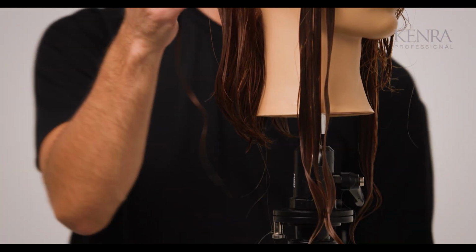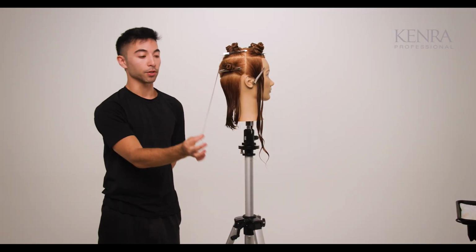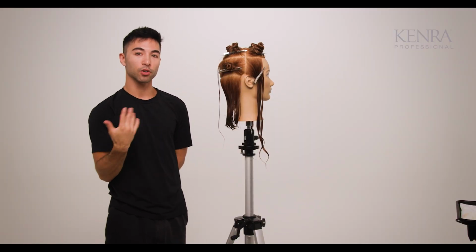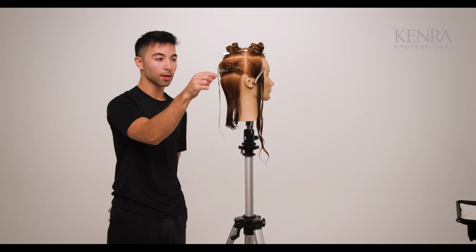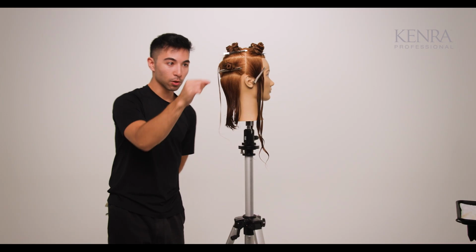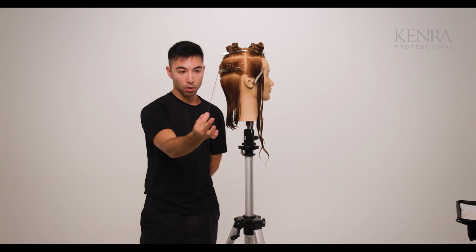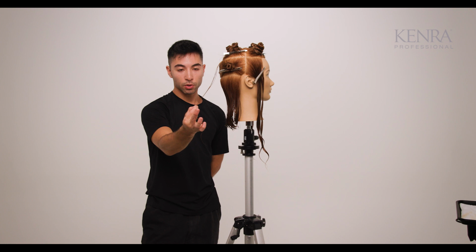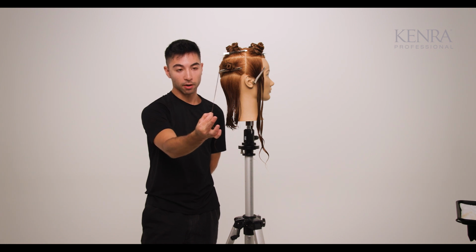So if you view it from a side profile view, I don't want to overly layer the hair in this feather cut. It's kind of a soft graduation with a little bit of layering. So I want to keep the weight point of the layers pretty low. So if you look from this side view, we're going to keep our weight point closer to the mid shaft or the ends of the hair.